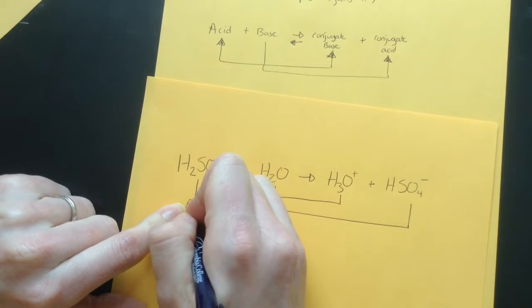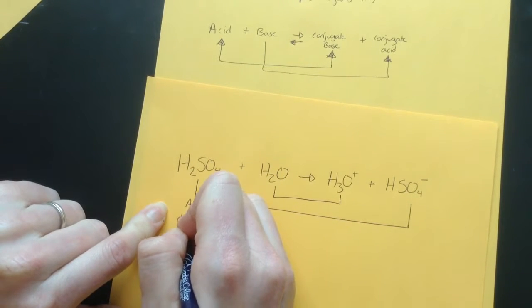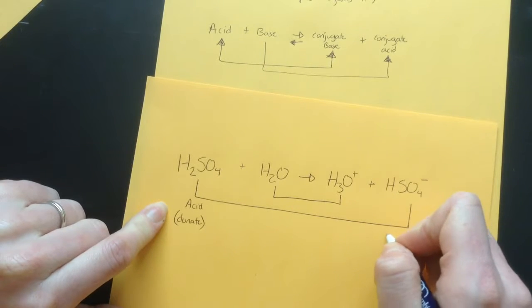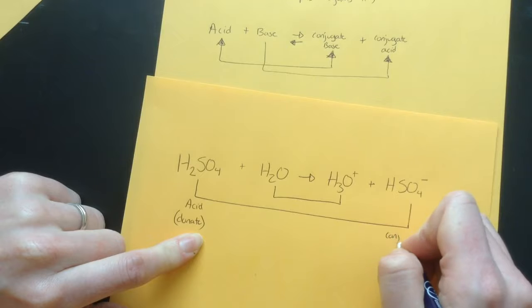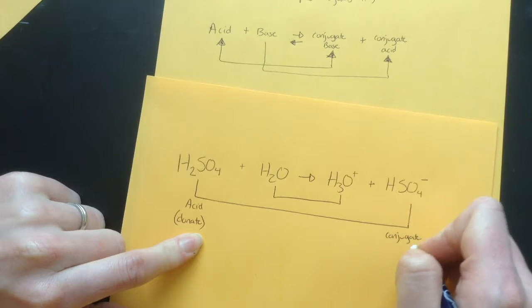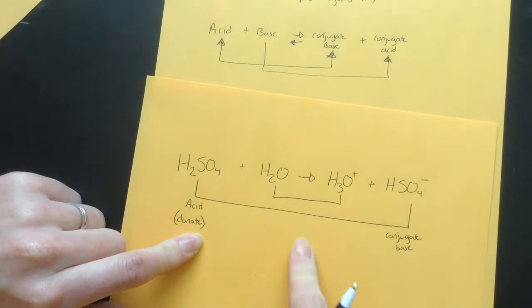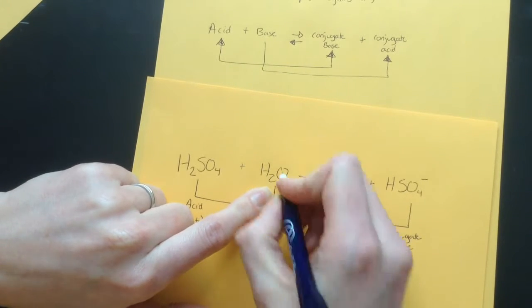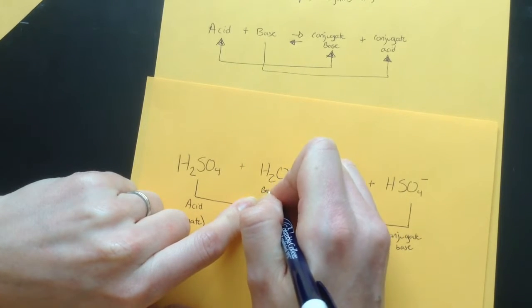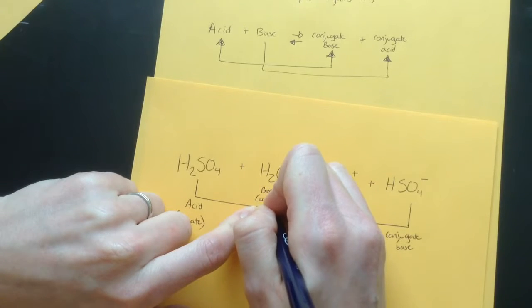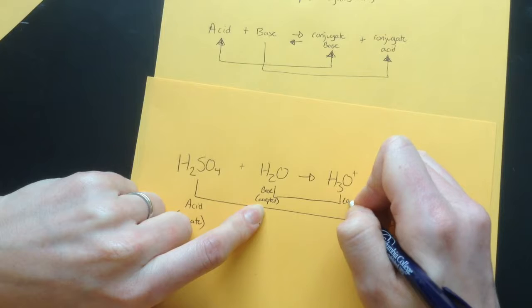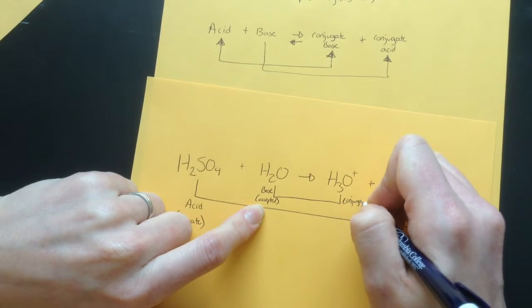So this was the acid because it donated one of those H's. Okay, and this then becomes the conjugate base, which we'll talk about again in a second. Okay, and here this water gains the proton, so this is your base because it accepted that hydrogen, and so this becomes your conjugate acid.